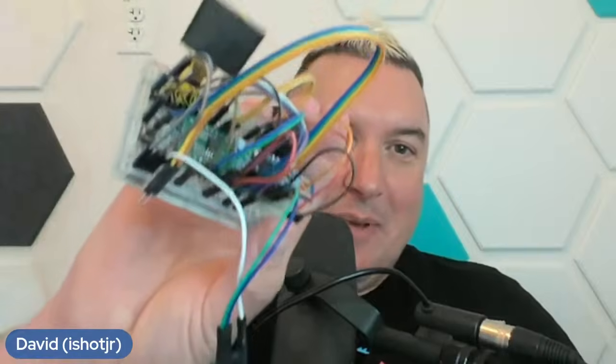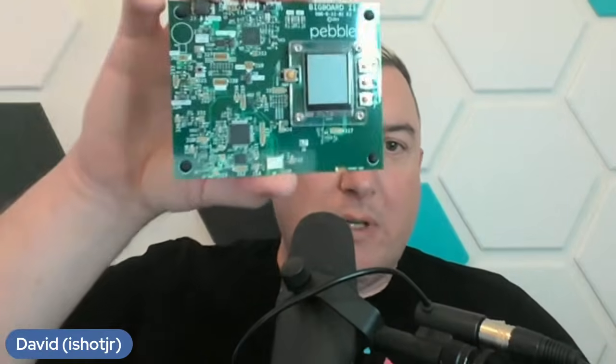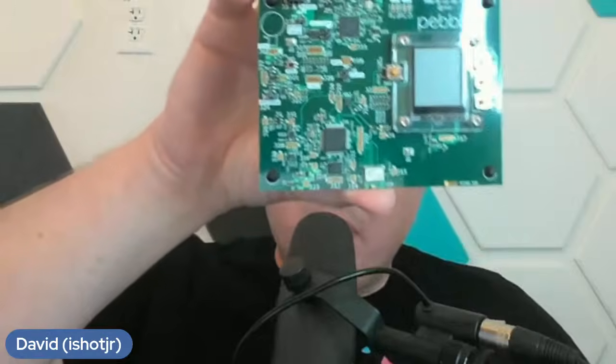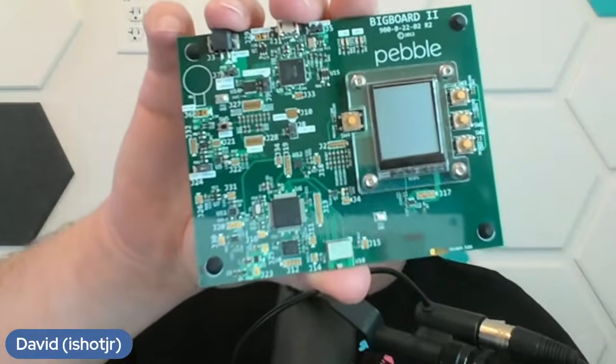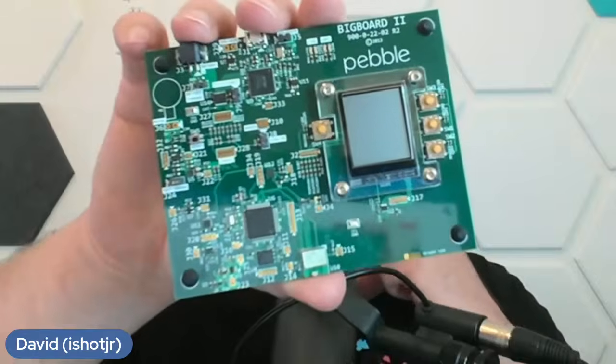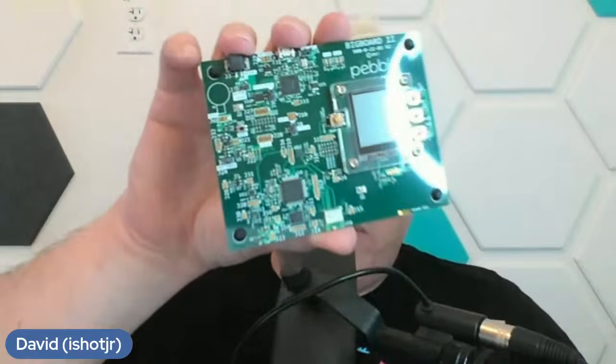Before you have something like this, you need a prototype, hopefully something a little bit more robust than this. What they had in the interim were these big boards. So this is a big board of the original Pebble. That gets used for development and then squashed down to a form factor device that can actually sit on your wrist.